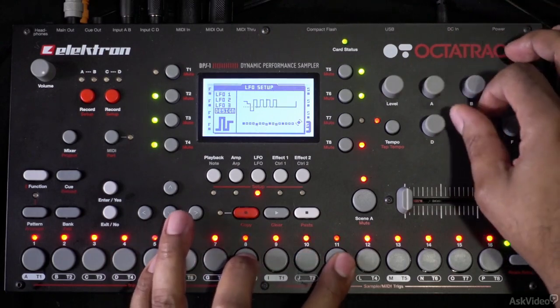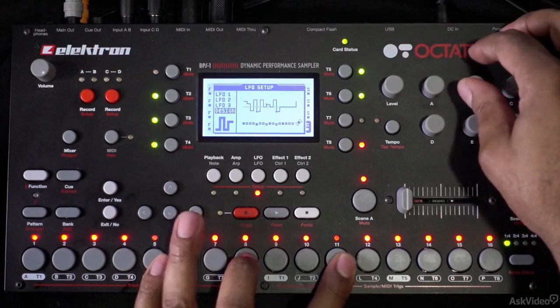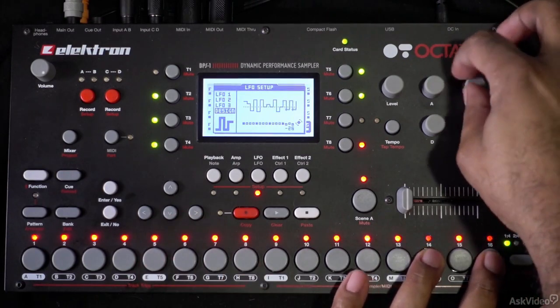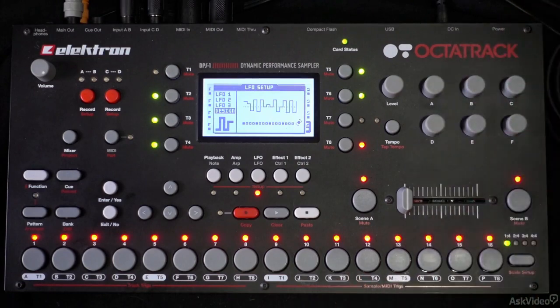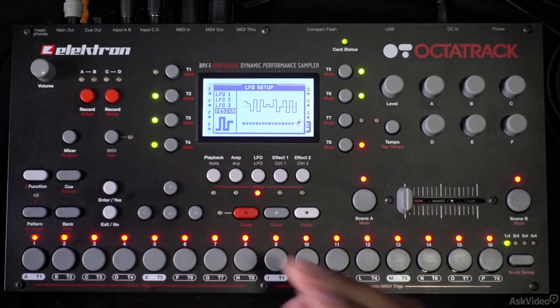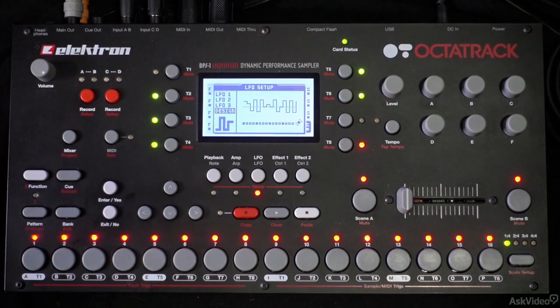So get creative here, do some unique stuff. Just going to make a very bizarre shape and see what happens. Now we can see that the LFO here is stepped. There's sudden jumps in value. There's no interpolation between the different values.